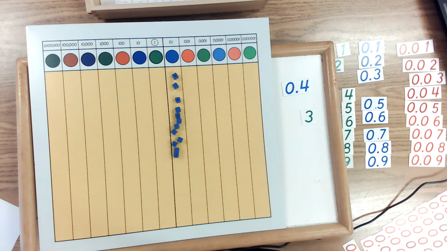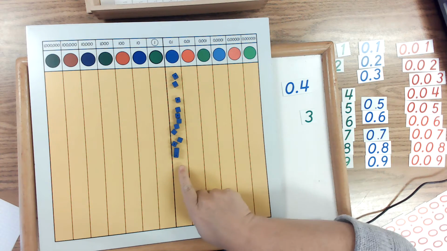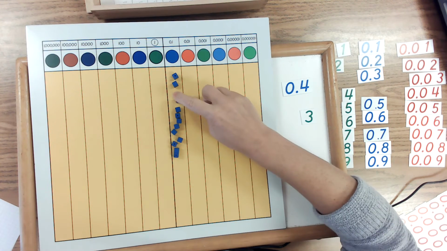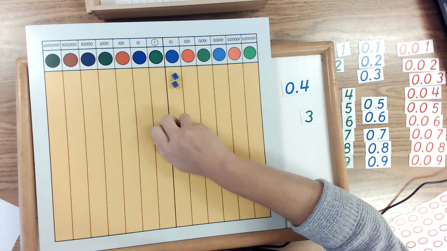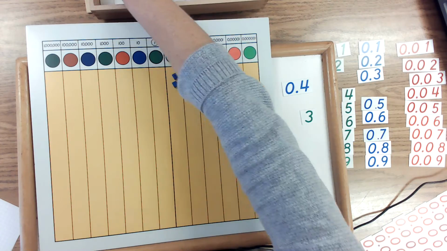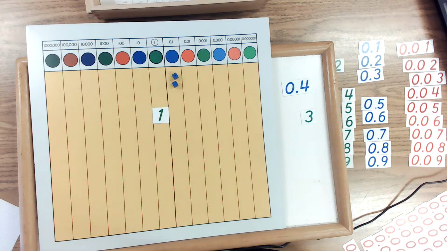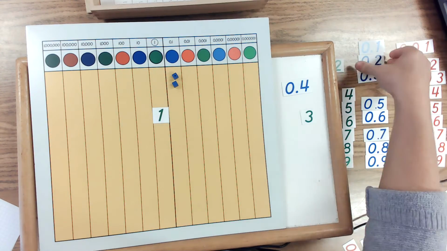Now, what I have to do is trade in 10 of these. My next biggest category is a unit. So I have 1, 2, 3, 4, 5, 6, 7, 8, 9, 10. I would trade these in for a unit bead. Now I don't have my beads with me, so I'm just going to put a 1 here in the unit category. And then I see that I have 2/10 left over.